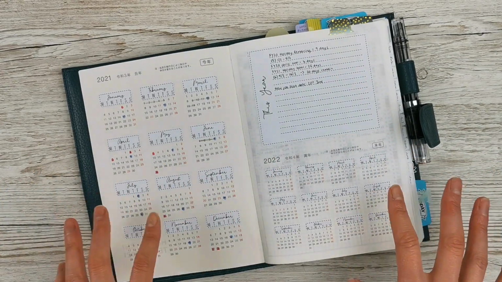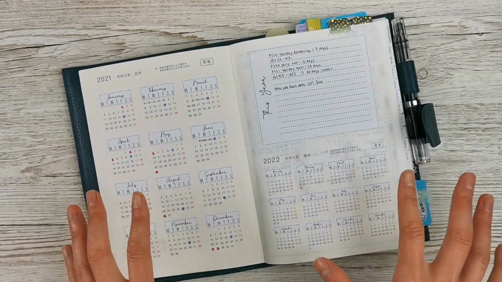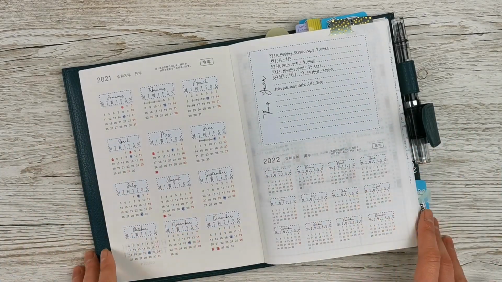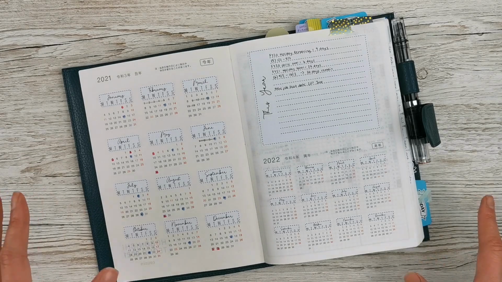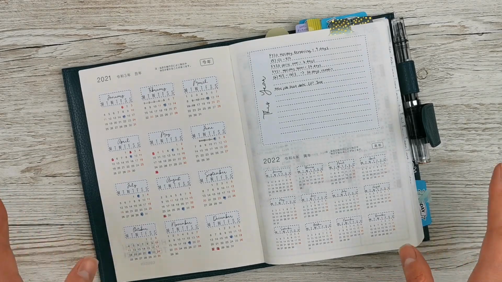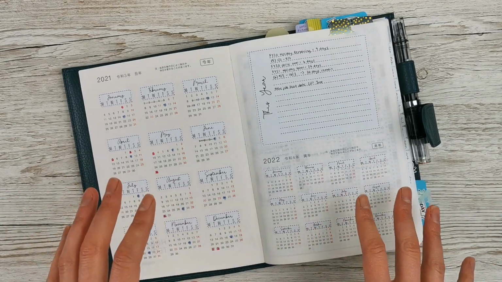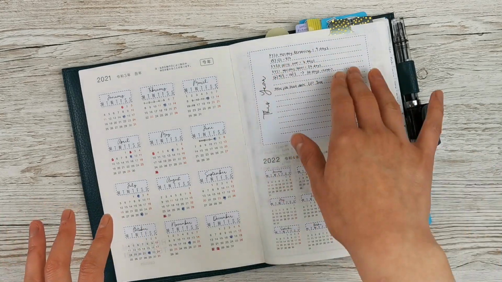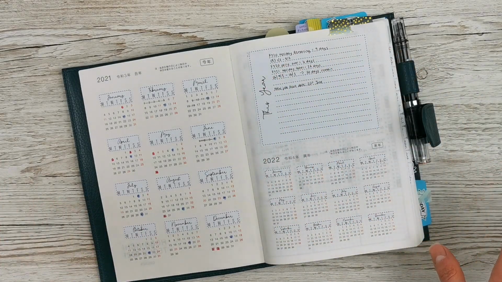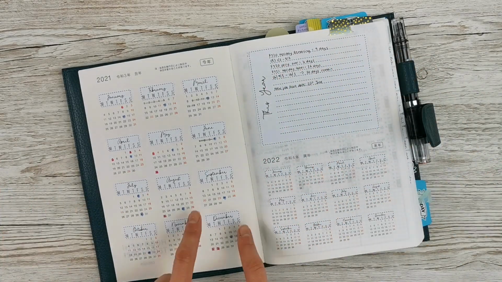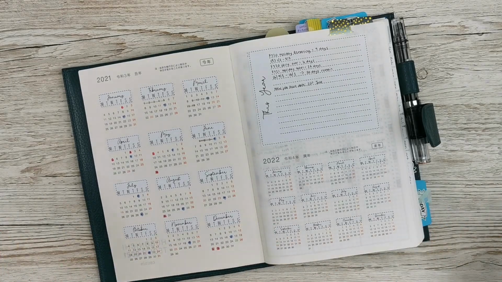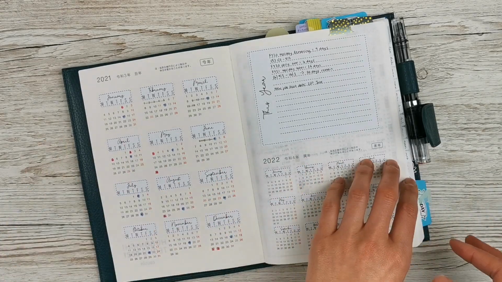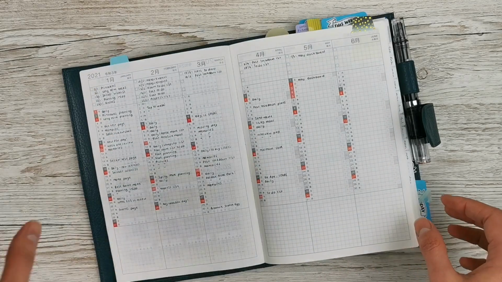This hasn't really changed too much. I've got all my holiday information. I do actually have a new job that I got a couple of weeks ago, and I start in June, which means some of this will be a bit irrelevant because obviously I'll have a new holiday year, and things like my paydays, which I've coloured in here, won't be relevant anymore, but that's fine, it's minor and can be fixed.